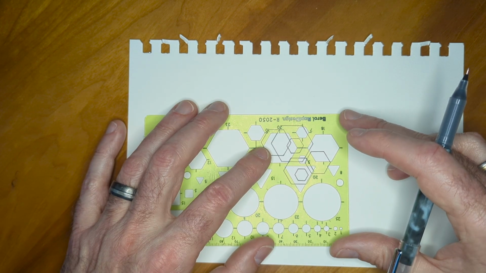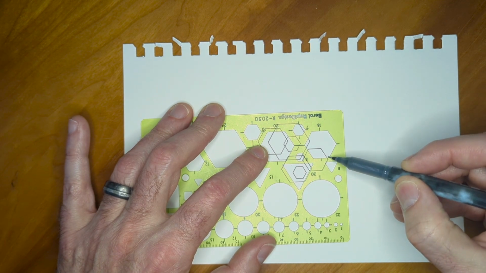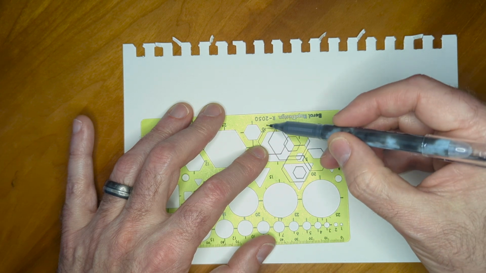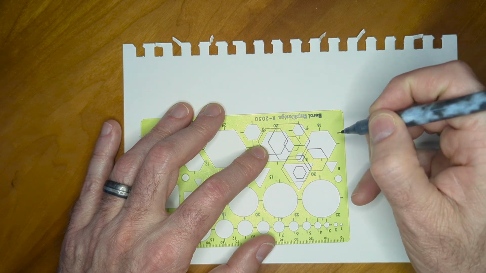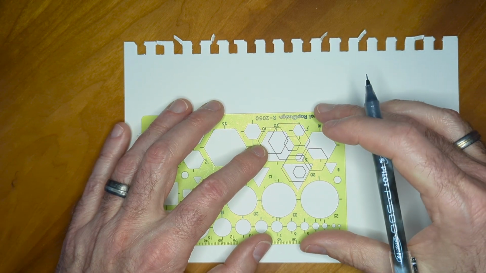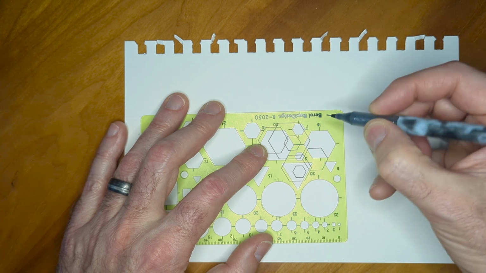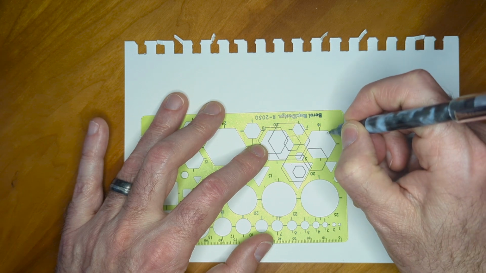I guess sometimes you want them to line up, but I'm thinking about, okay, where's this corner in relation to this bottom line? Where is this top line in correlation to these other hexagons? Where is this line here in relation to this line I'm about ready to draw?